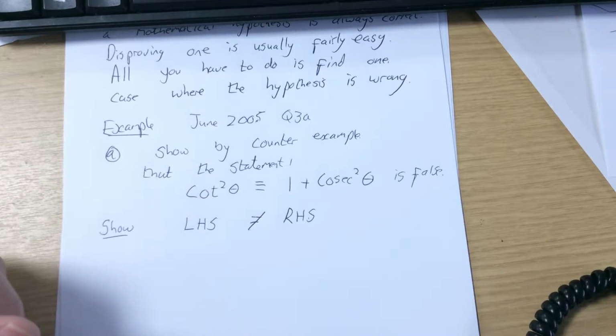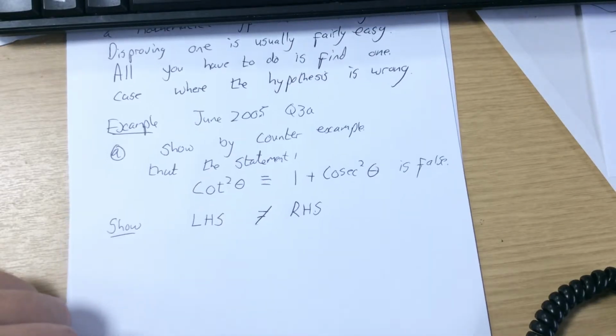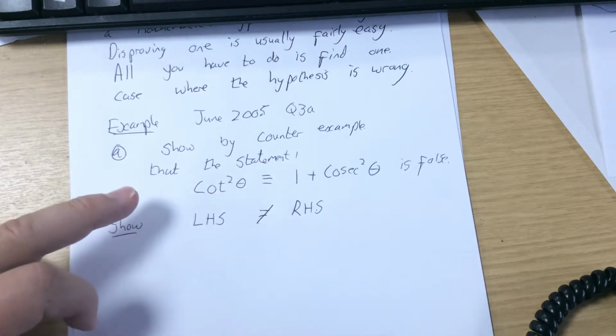So how do we go about doing that? Alright, we pick a value of theta, substitute it in. We pick the same value for the left hand side and the right hand side, substitute it in, and hopefully they give the same answer. That's all we have to do. But where do the difficulties lie with this? What is cot squared theta?